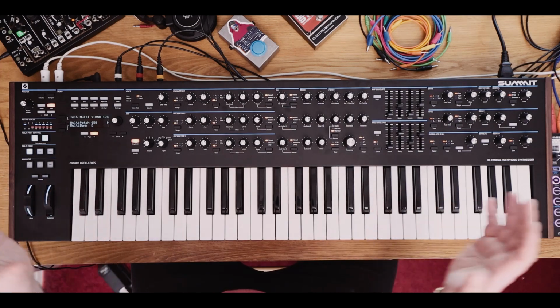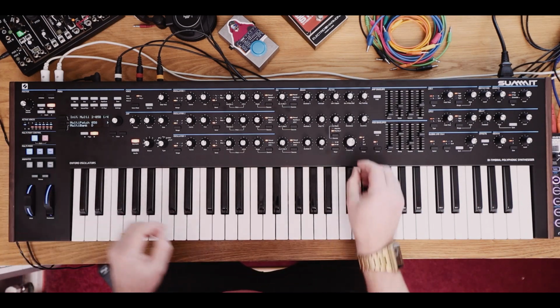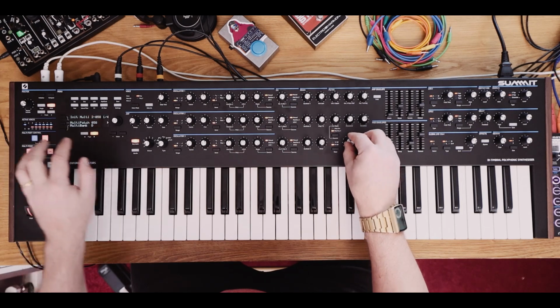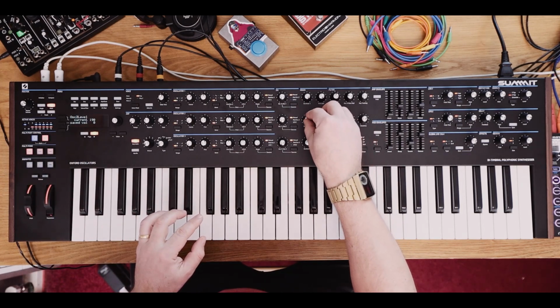You should be able to hear now there's a much thicker sound, but equally now I can also manipulate the left and right sides individually with the controls.